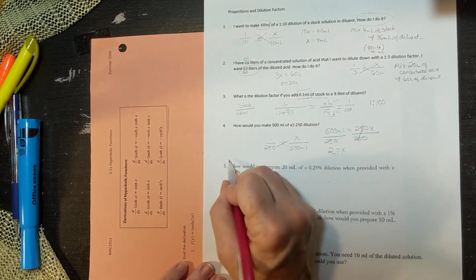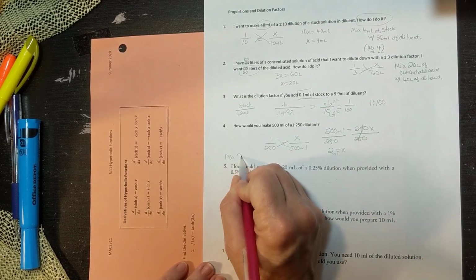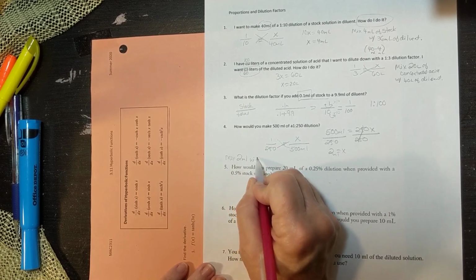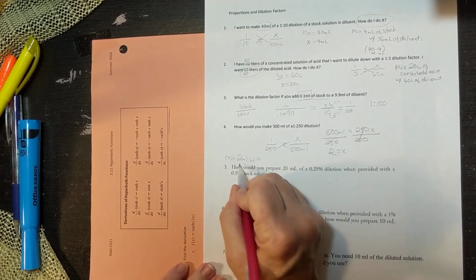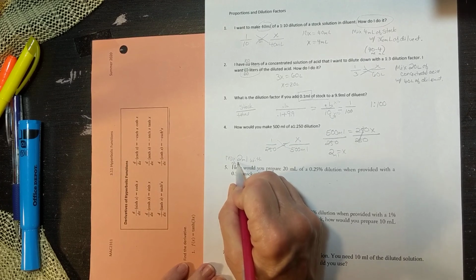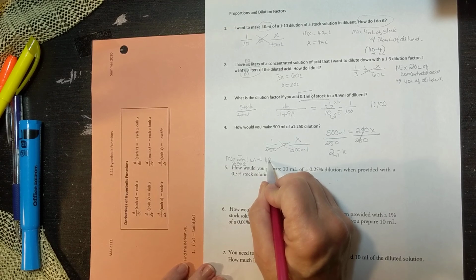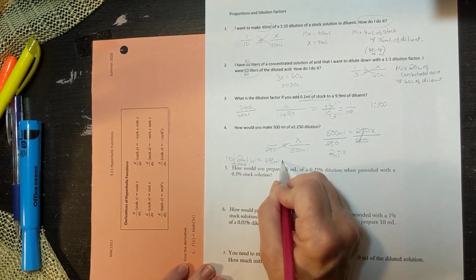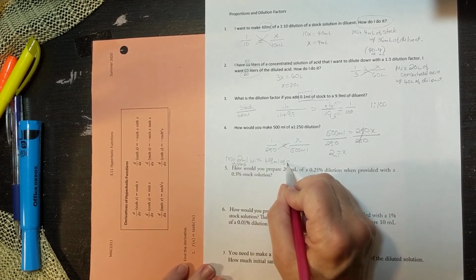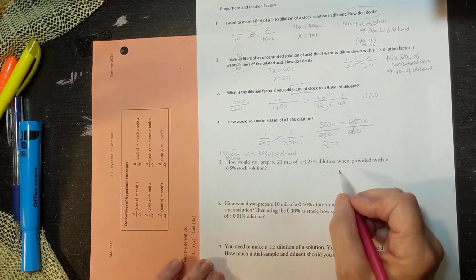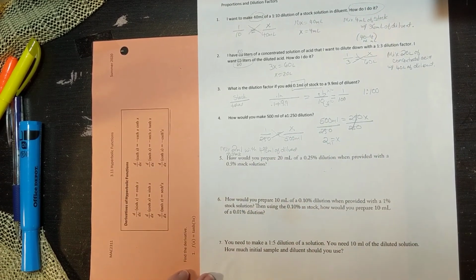How would we make this? We would mix 2 milliliters of the stock, the concentrated stuff, with 498 milliliters of the diluent in order to get 500 milliliters of this solution.